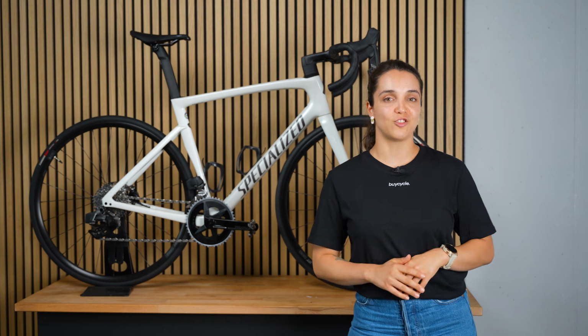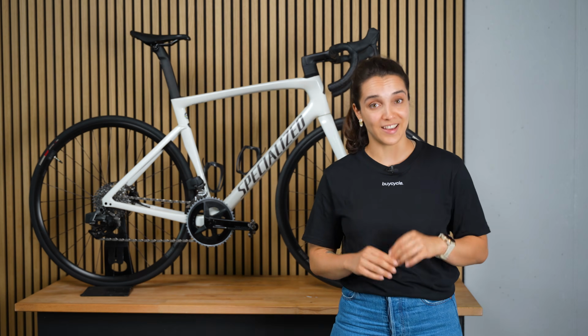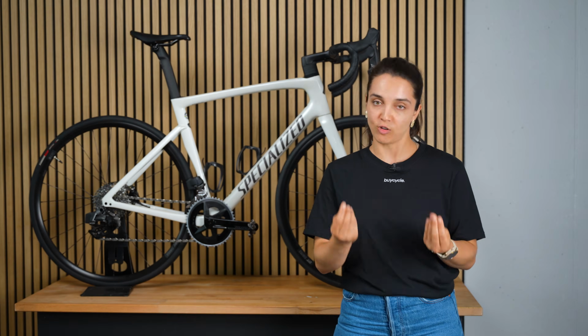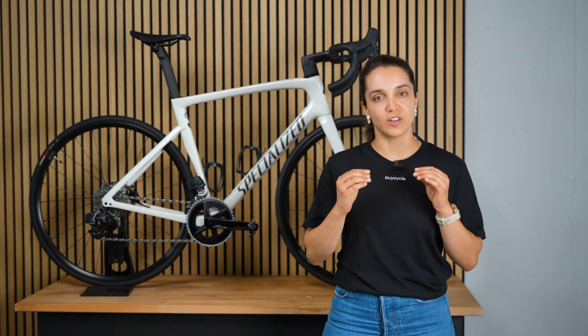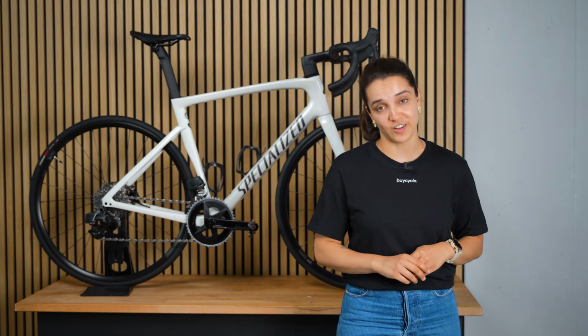Balance bottom bracket drop with trail for front end handling. Bottom bracket drop is different from bottom bracket height, crucial for bike clearance over obstacles, especially in mountain biking. Drop remains consistent regardless of the tire size. And there you have the most important numbers of a bike geometry chart.